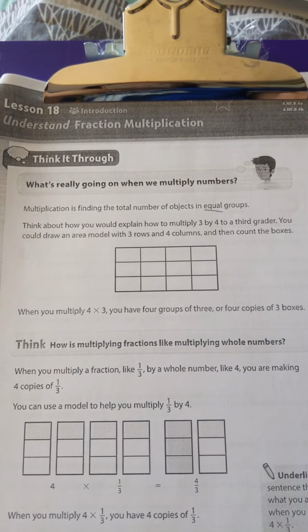Okay. Now we've talked about this before. Let me go to my scrap sheet. We've talked about back when we first started fractions. We talked about fractions that look like this. And we talked about how this is one whole, and this is one whole.